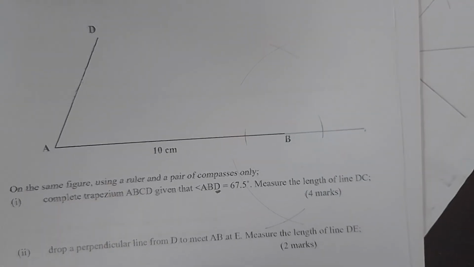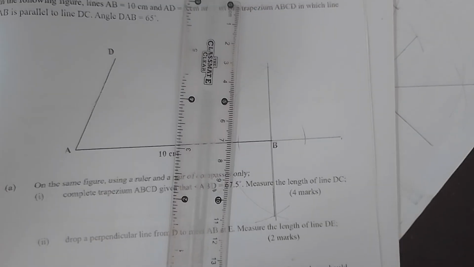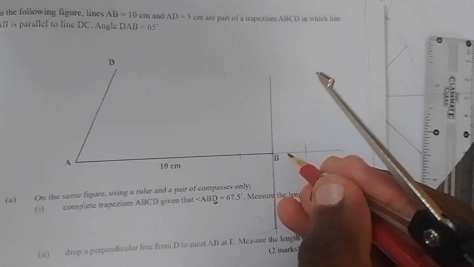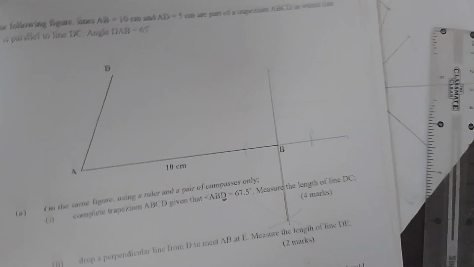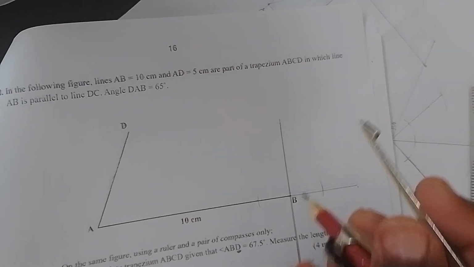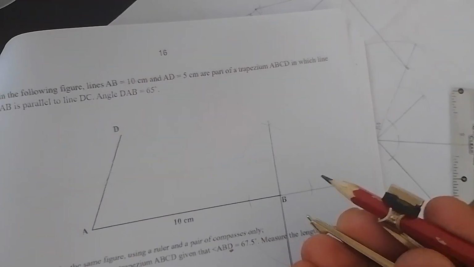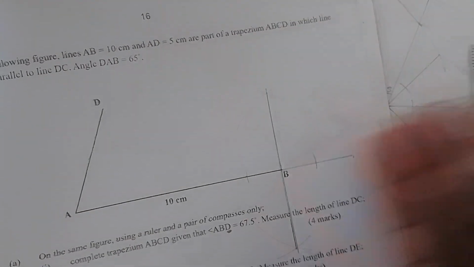So these 2 are supposed to be joined. So that is our line. So we have an angle of 90 on this side, an angle of 90 on this side. So if an angle of 90 is bisected, we get 45 degrees. So we begin by bisecting this other angle on this side.